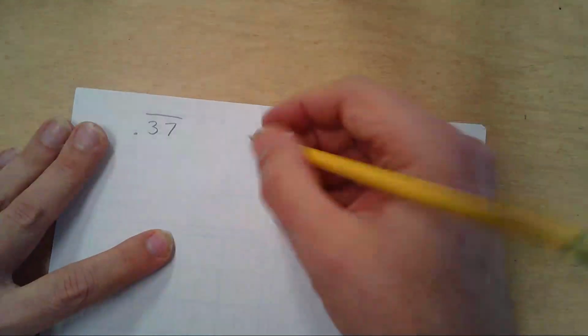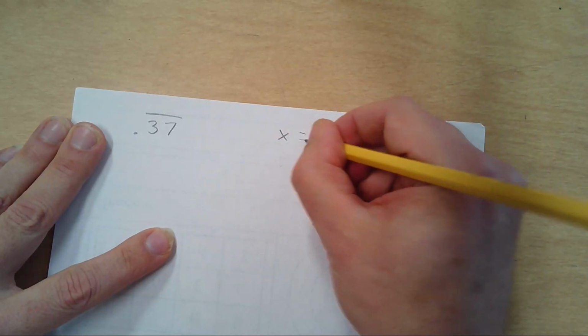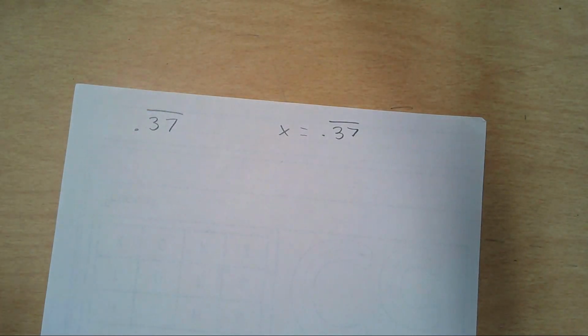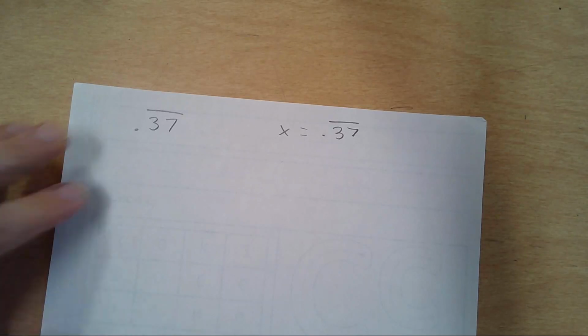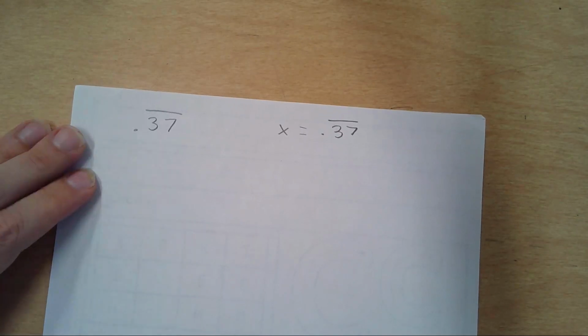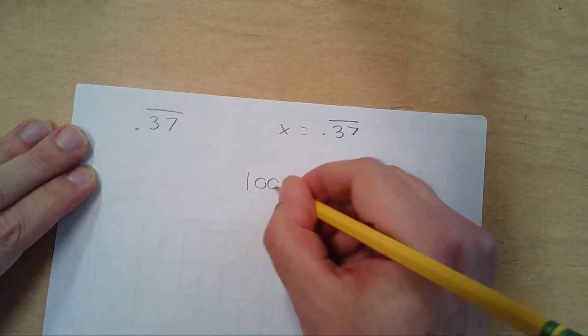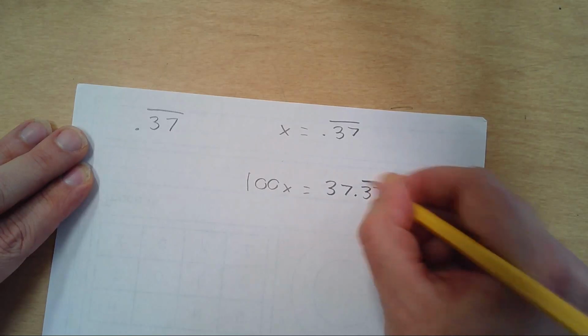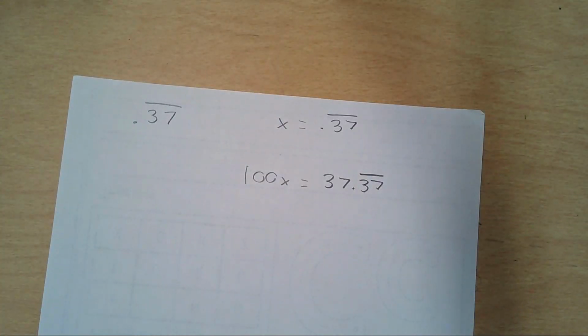All right, so first, step 1, write out an equation where x just equals whatever I got. There we go. Second, figure out how many repeating decimals there are. There are 2. And multiply by that, of course, 10 to the second is 100. So multiply everything by 100. And I should get 100x equals 37.37 repeating when I multiply by 100.